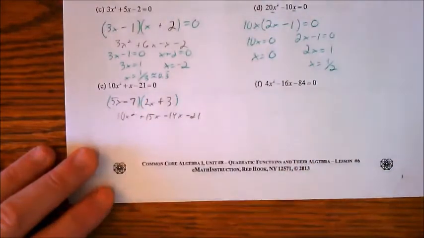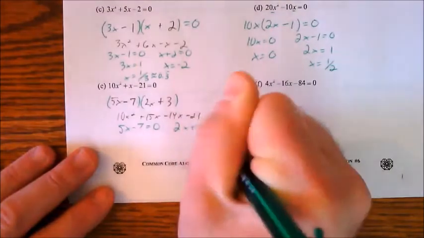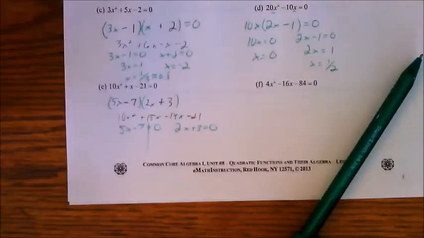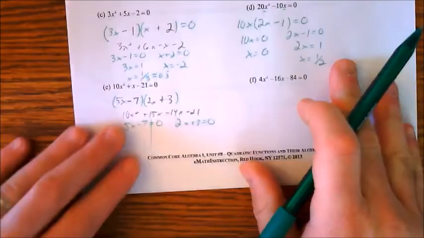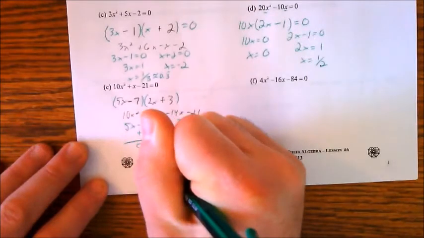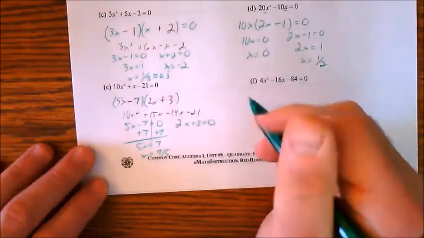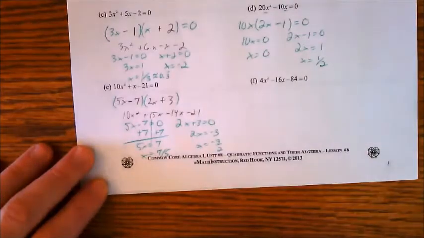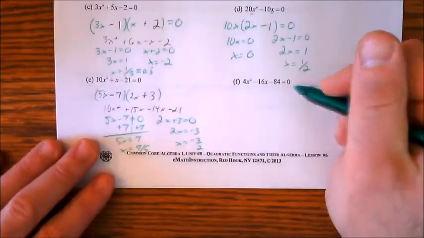10x squared, x minus 14x minus 21. So yeah. So then I'm going to take each of these, set it equal to 0, 2x plus 3 equals 0. If you still need to do the line down the equal sign, you could do that. Add 7, and then divide by 5. And again, I just keep it 7/5. So 2x equals negative 3 halves.